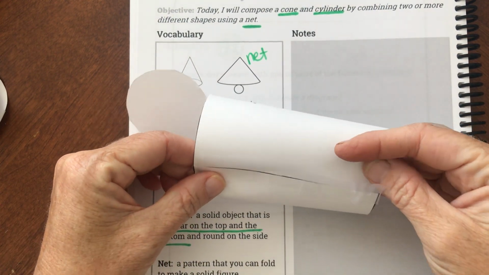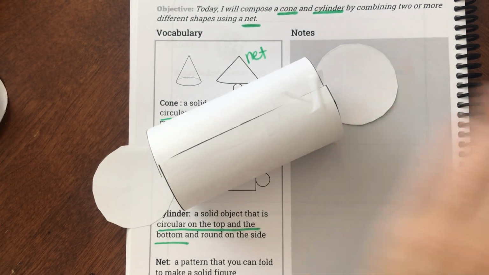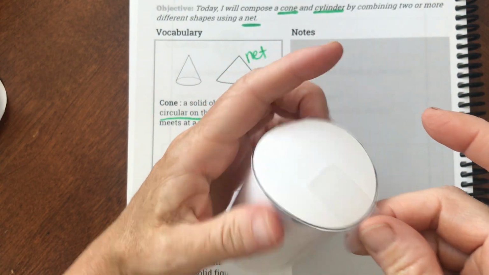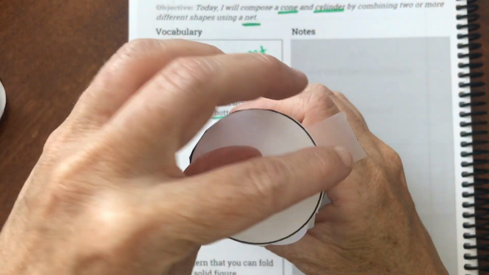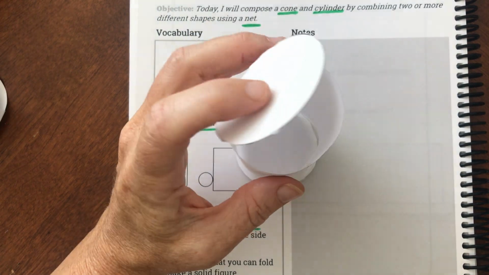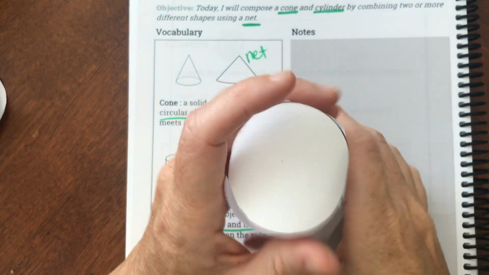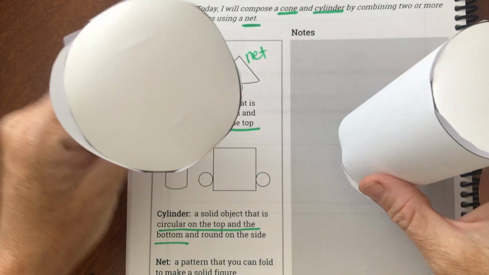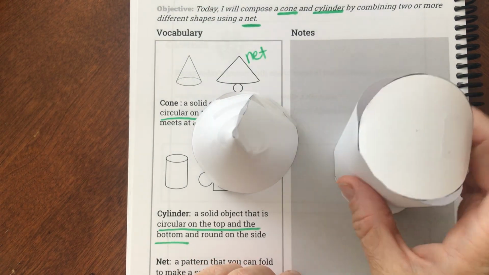And then I'm going to put my circular top on. This is my circular top on right here. And then remember, it also has a circular bottom. So see how this one's different? Very different than my cone. So this cone has one circular bottom. This has a circular top and a bottom.